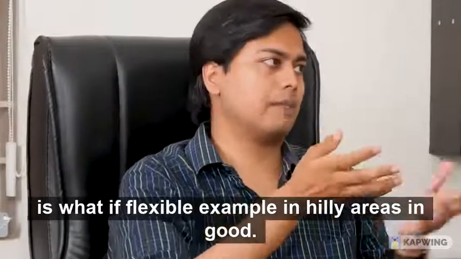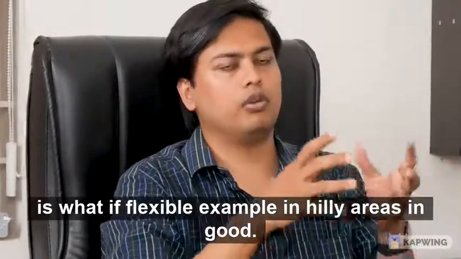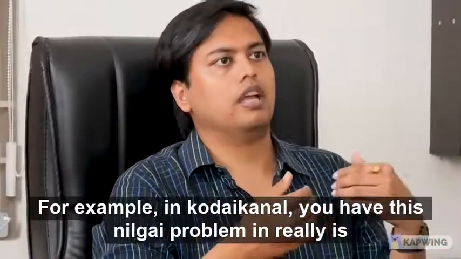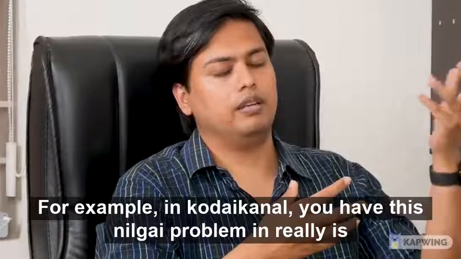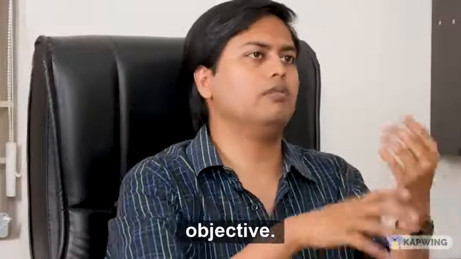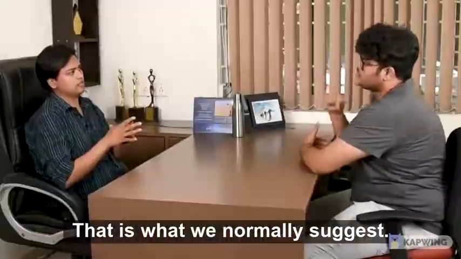What if, for example, in hilly areas like Kodaikanal, you have a Nilgai problem? In the Nilgiris, you have a bison problem. In some places you have an elephant problem. So depending on the objective, that is what we normally suggest.